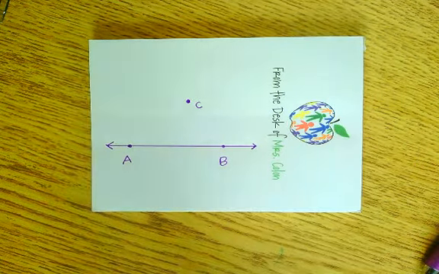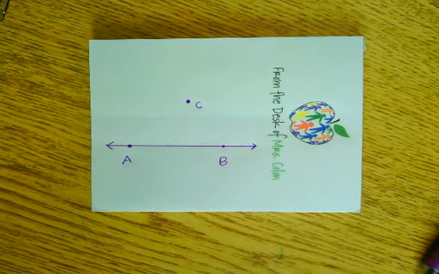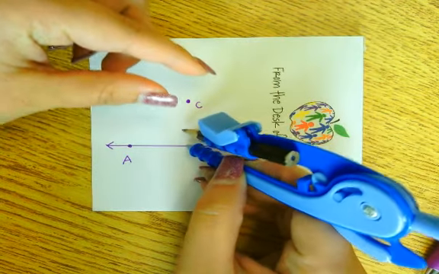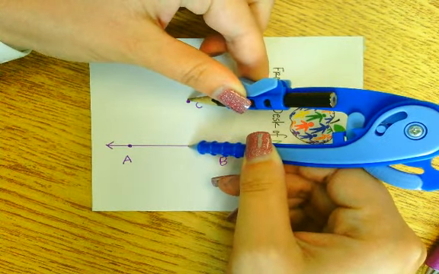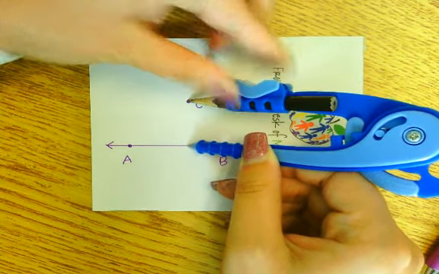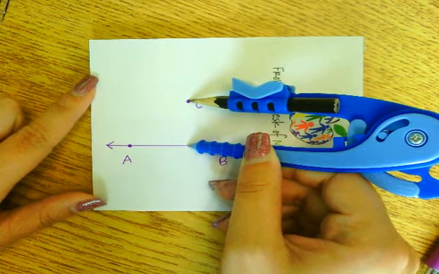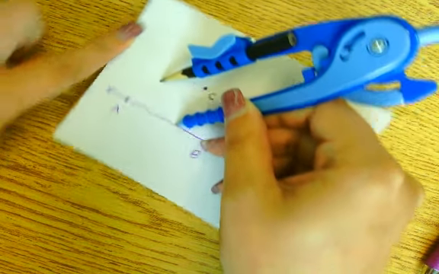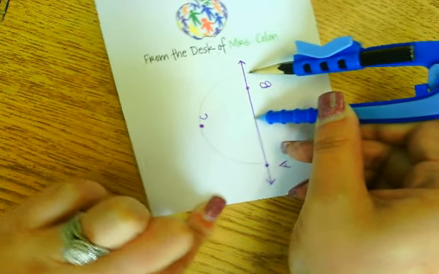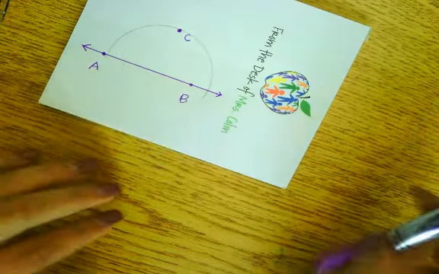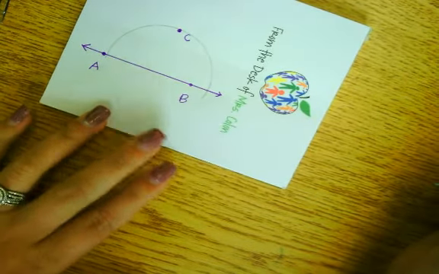Then what do I do? What's next? Very good. Label your intersection, so draw new points so you don't get confused. I always just do E and F.